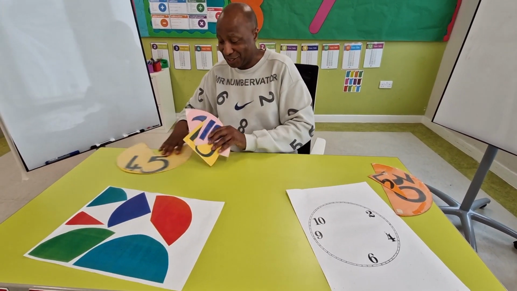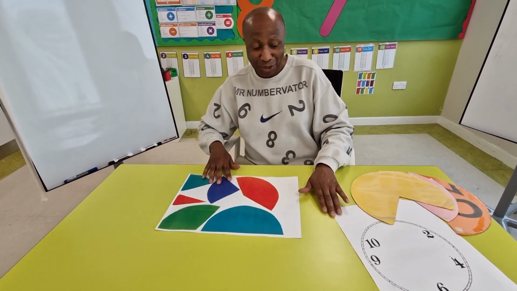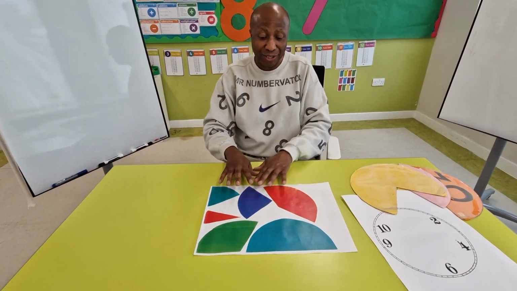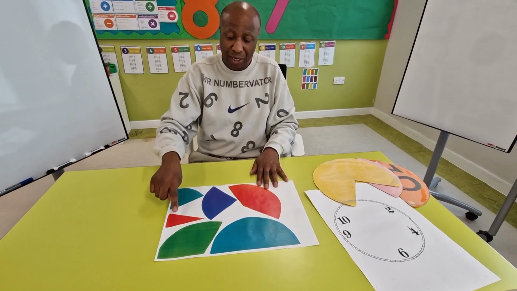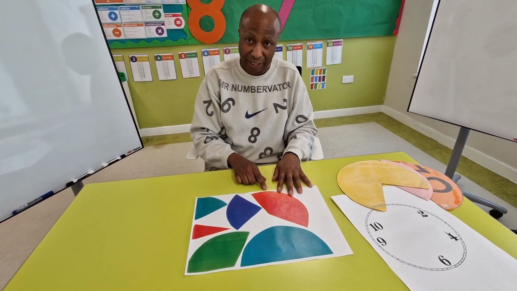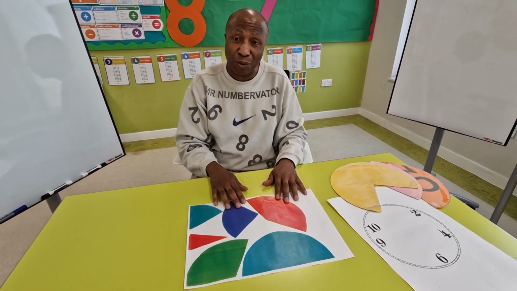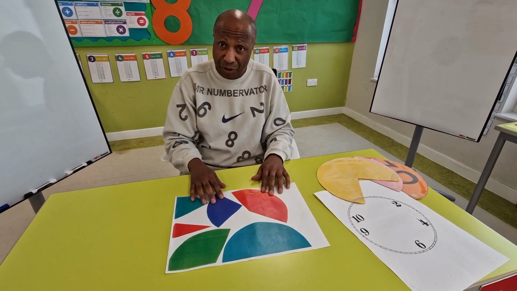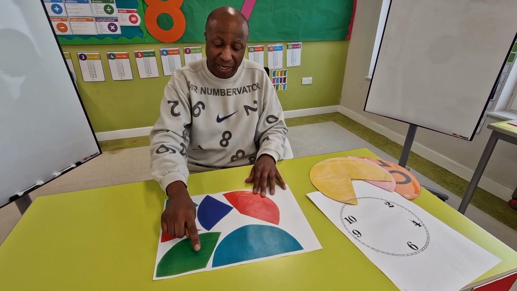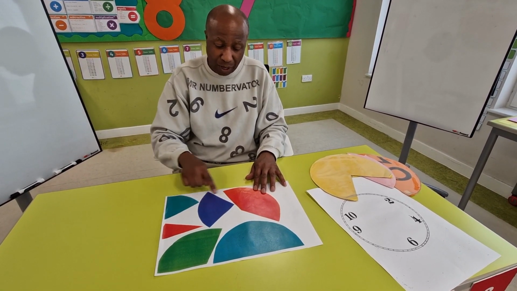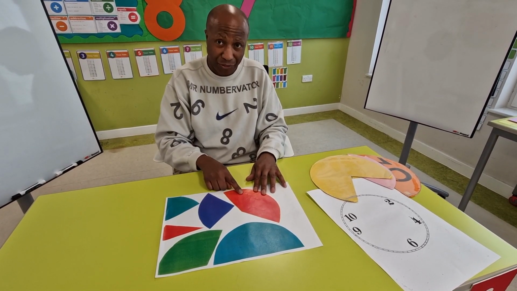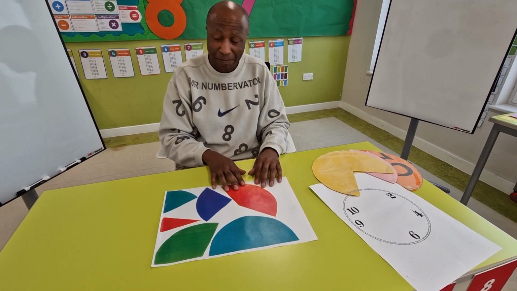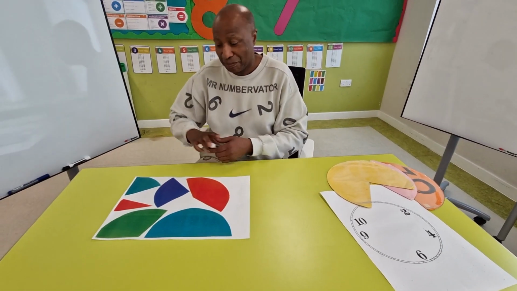I'm going to turn these over and I'm going to show you this coloured sheet with 6 different sectors. 1, 2, 3, 4, 5, 6. And what you have to work out, and work it out with me, is how many minutes out of 1 hour is each of these sectors worth? How many minutes? Let's play the game.